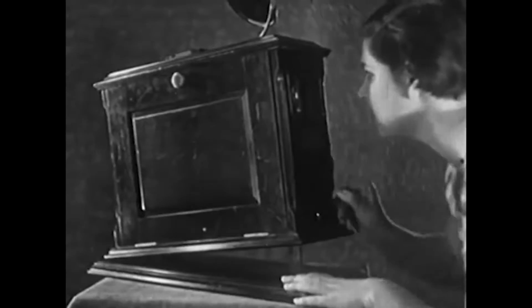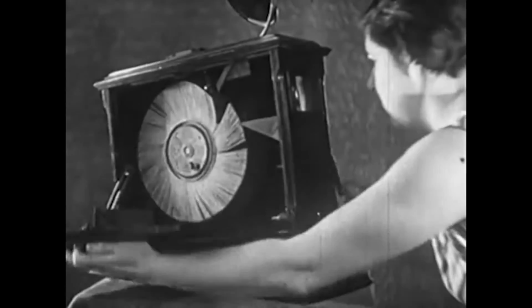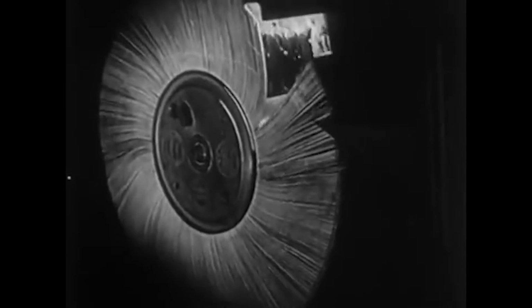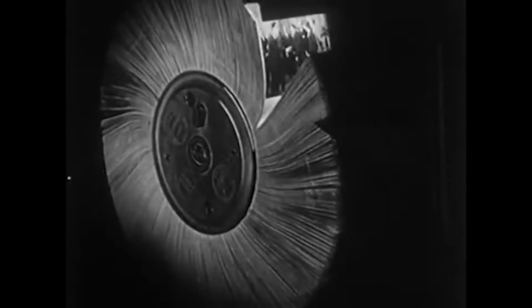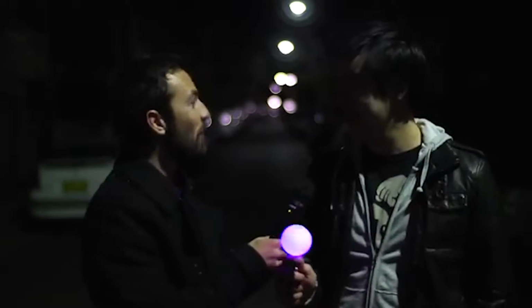seem seamless. Persistence of vision works because the human eye and brain can only process 10 to 12 separate images per second, retaining an image for up to a 15th of a second.